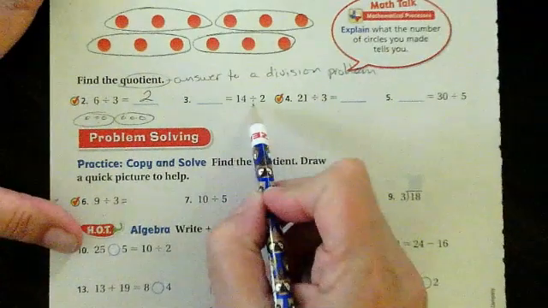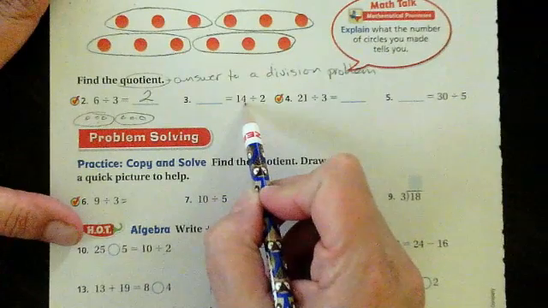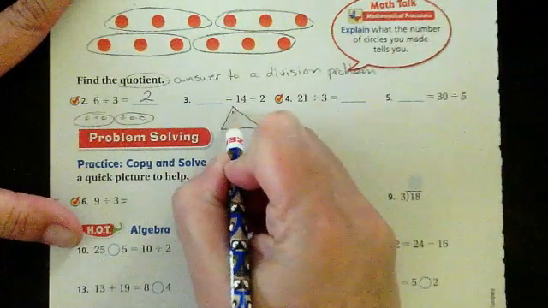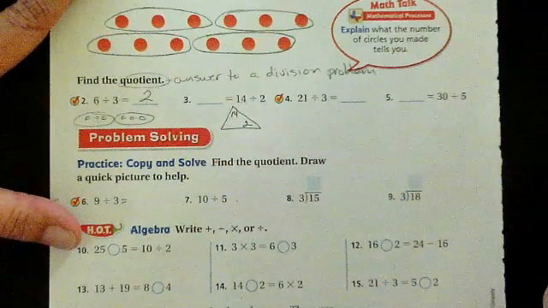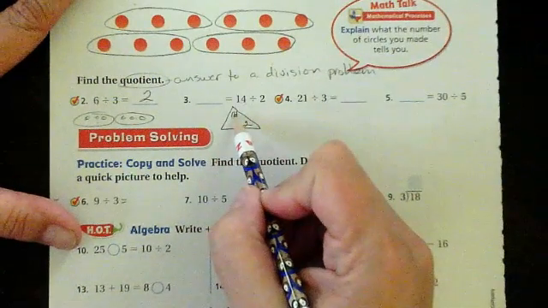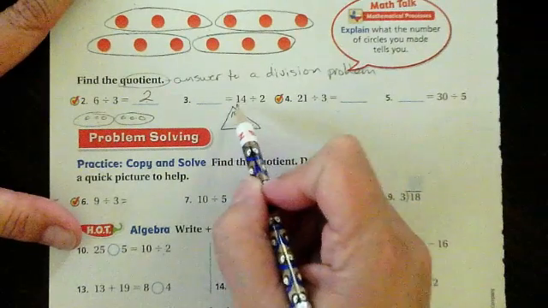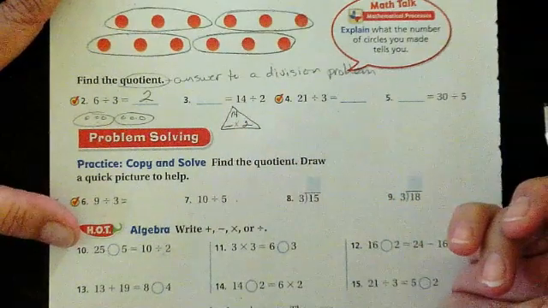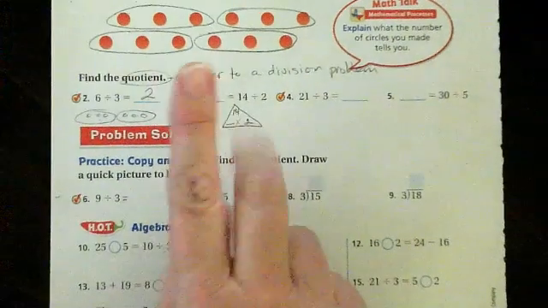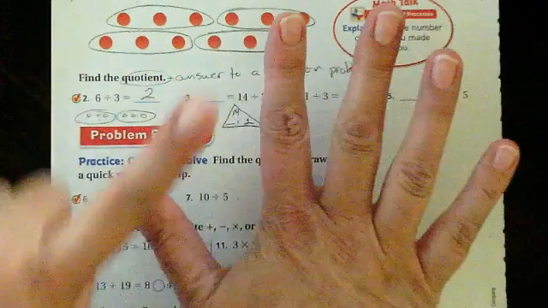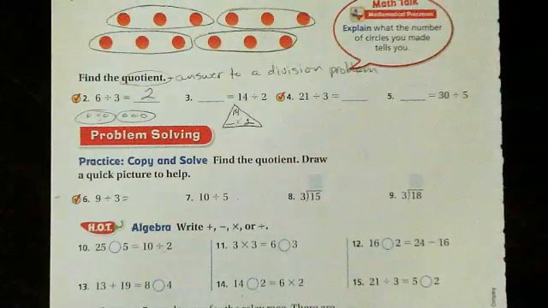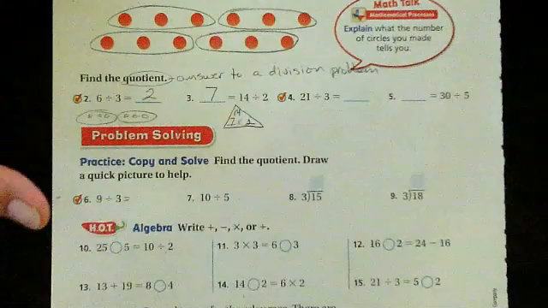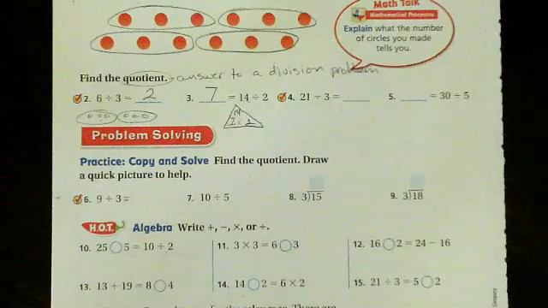How about 14 divided by 2? Well, 14 is a lot to draw, and I don't feel like drawing that. So I'm going to make a fact family chart. 14 is my dividend. So 2 times what equals 14? Well, I can count it out. 2, 4, 6, 8, 10, 12, 14. 2 times 7 equals 14. So 7 is my quotient.